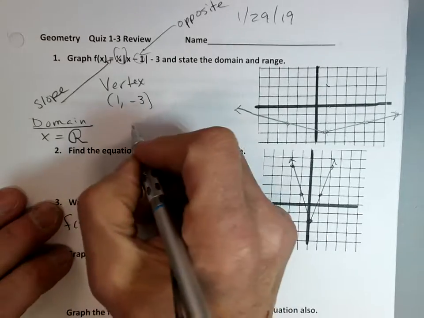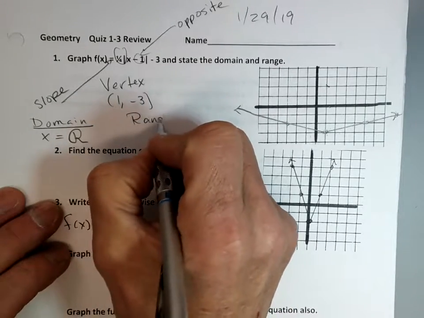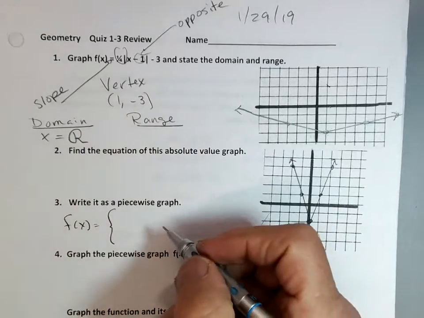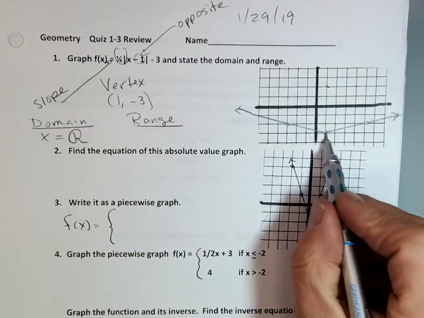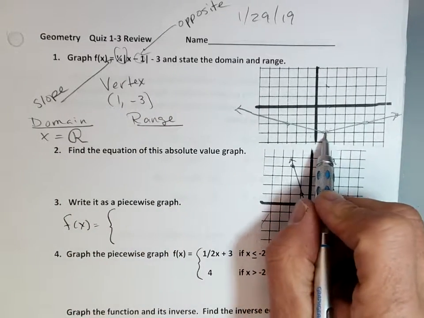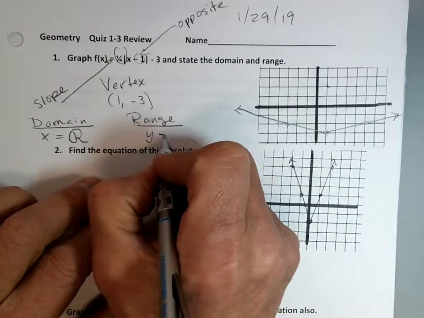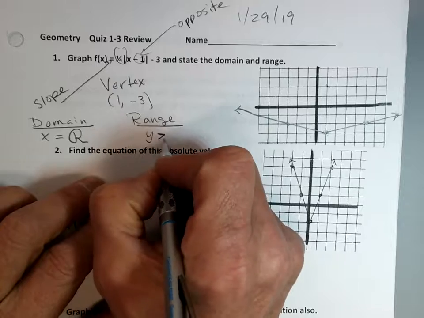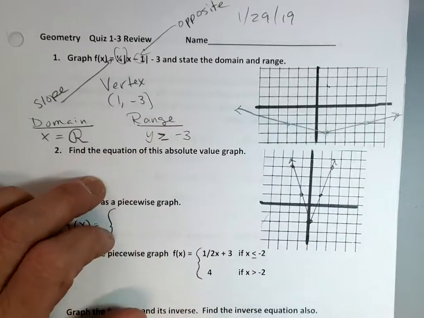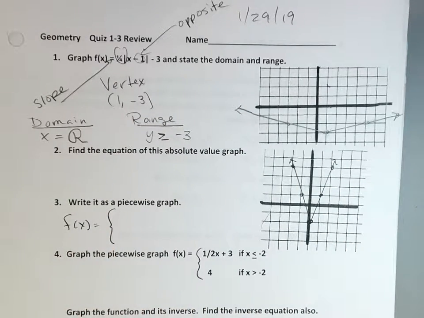And the range. Your reach for your range is the y values. The range starts at a height of negative 3 and then goes up. So the range is going to be y is greater than or equal to negative 3. Okay? Thumbs up? Okay, good.